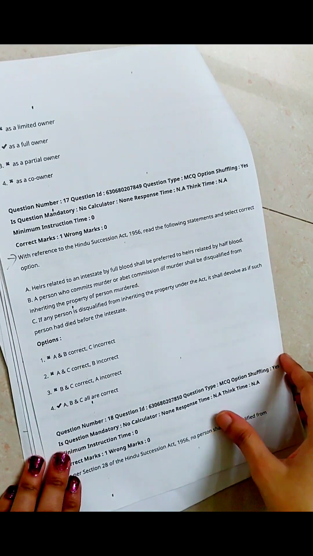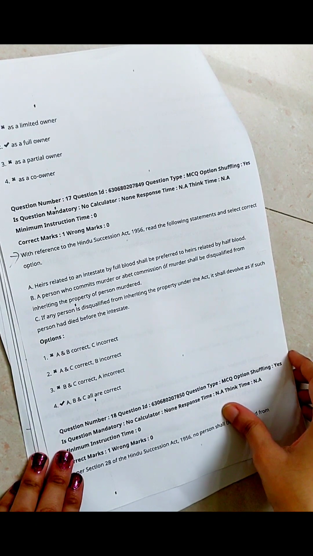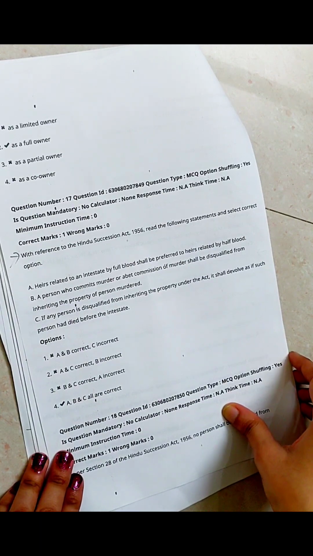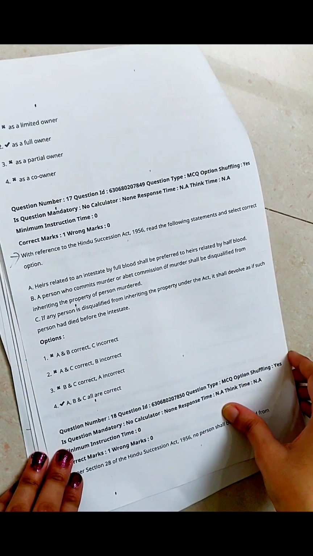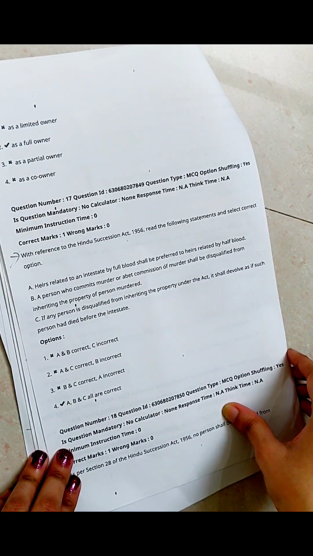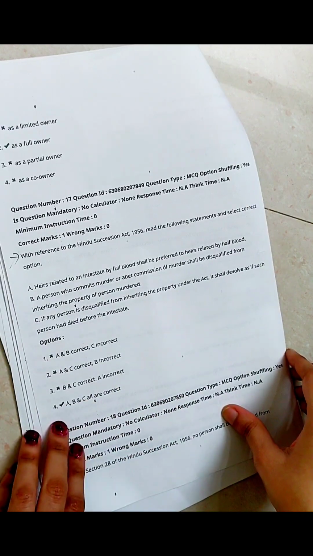Next question. With reference to Hindu Succession Act 1956, read the following statements. Select the correct option. A. Heirs related to an intestate by full blood shall be preferred to heirs related by half blood. B. A person who commits murder or abets commission of murder shall be disqualified from inheriting the property of the person murdered. C. If any person is disqualified from inheriting the property under the Act, it shall devolve as if such person had died before the intestate. Answer is A, B, C.